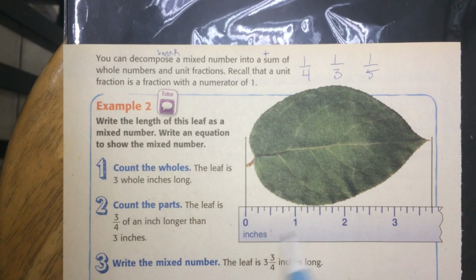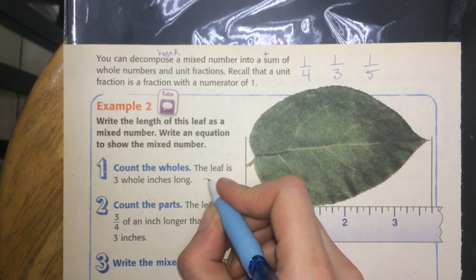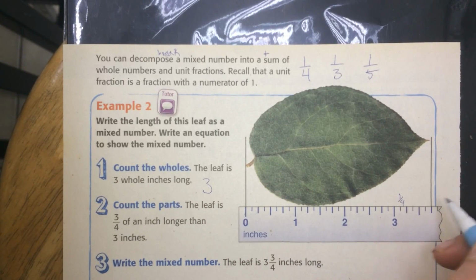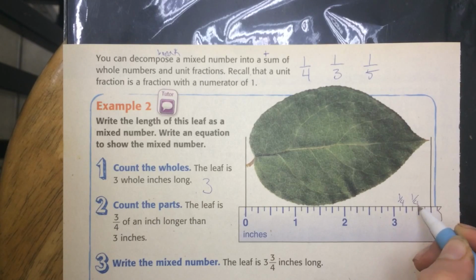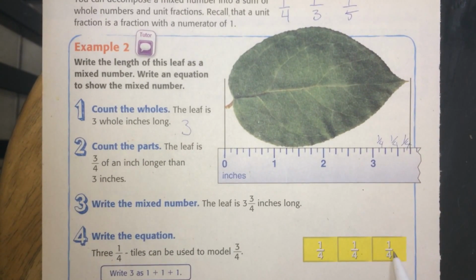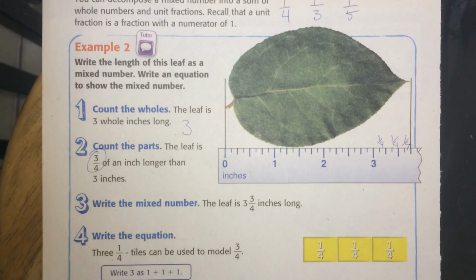So the leaf is 1, 2, 3 whole inches long. So 3 whole, big 3. And then the leaf here we have a 1/4, 1/4, 1/4. So together you have 3/4.